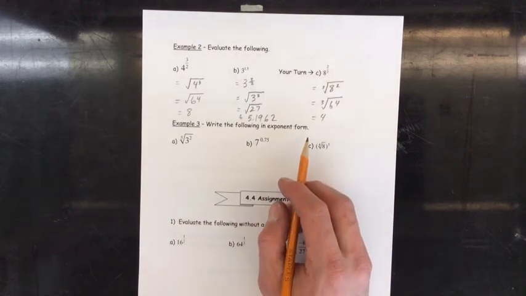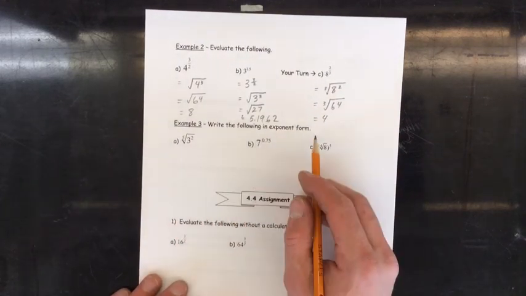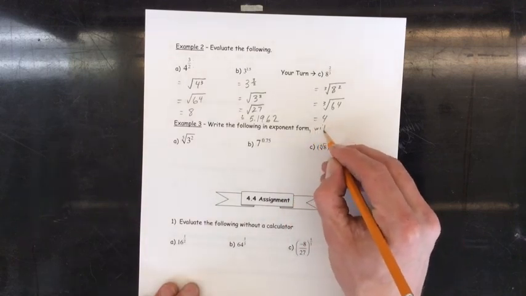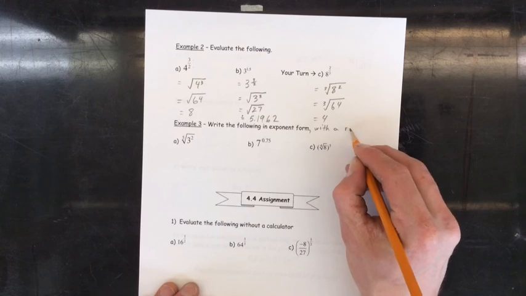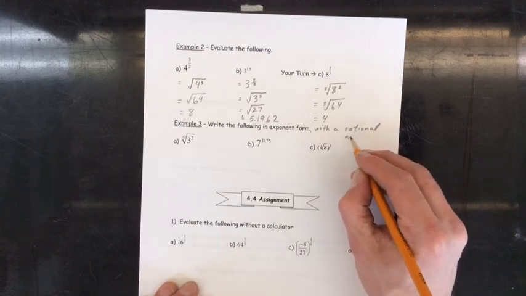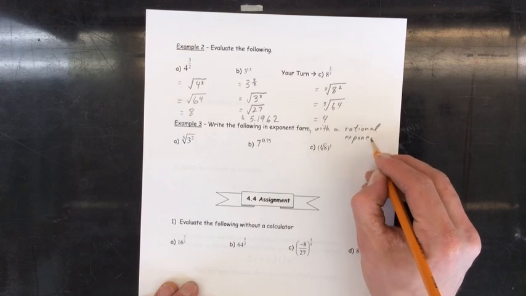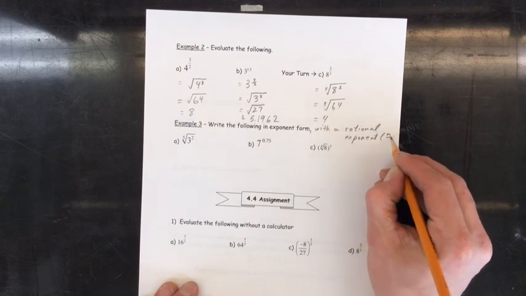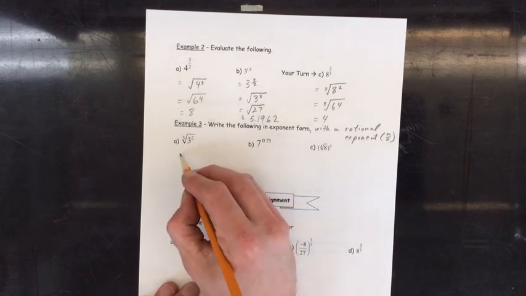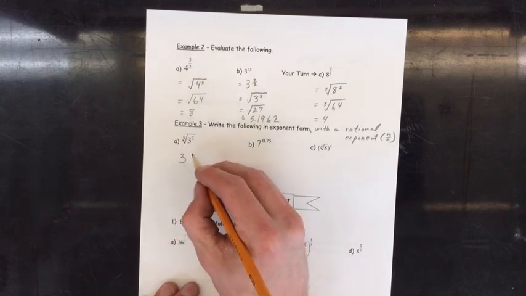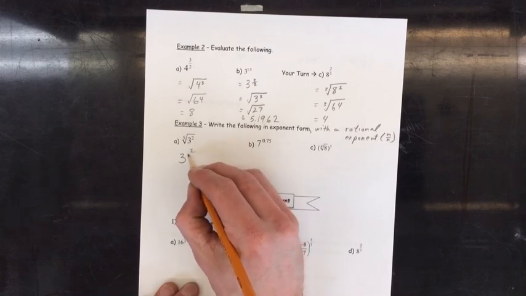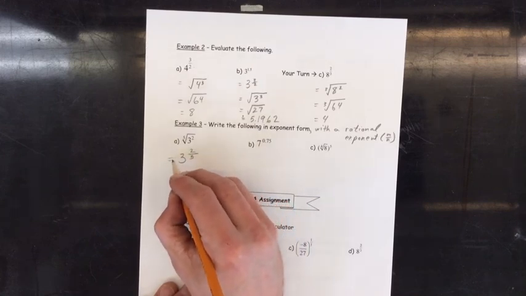Okay, now what I want you to do is write the following in exponent form with a rational exponent, like m over n. So in this case, remember that this value is m, so this is like 2 over 5.